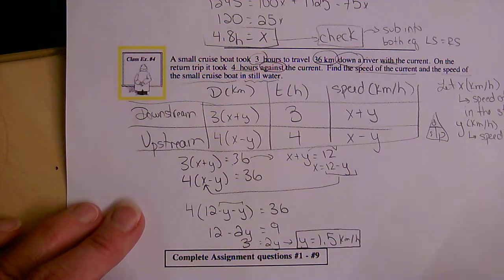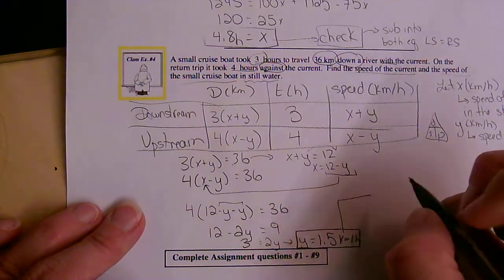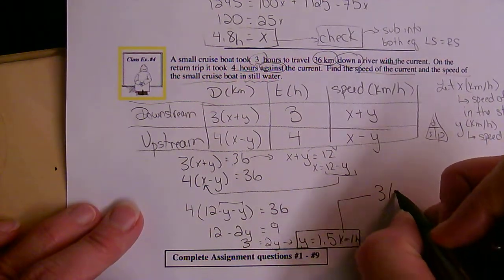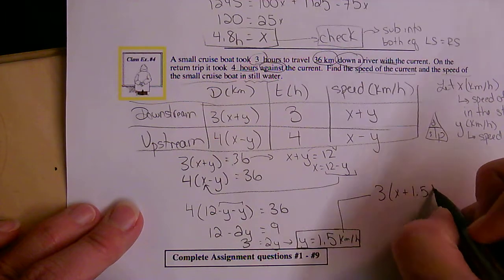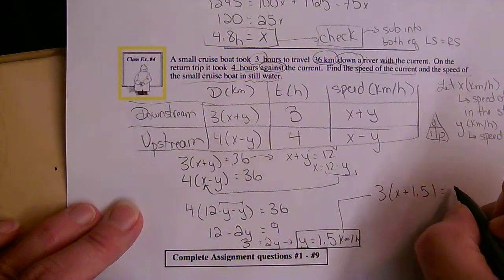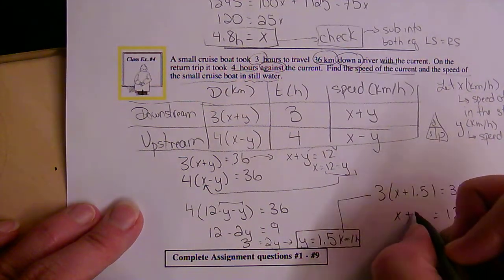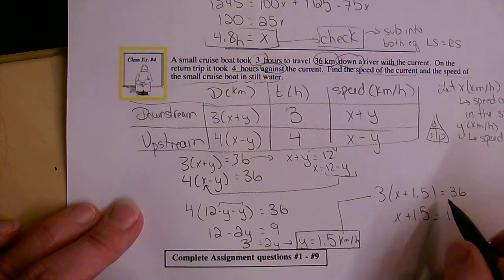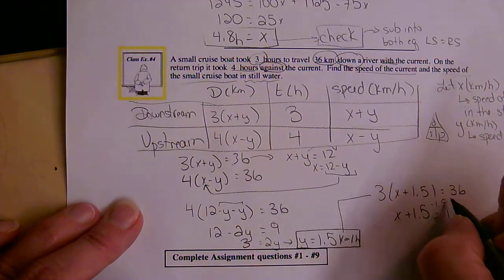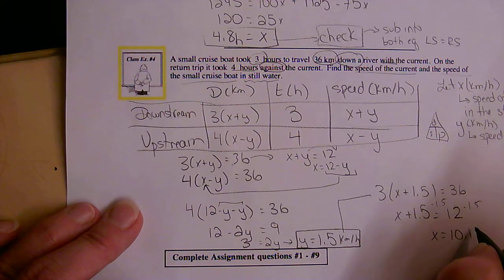Then I just need to substitute it back into any one of these equations. So let's do this one. So x plus 1.5, I'm just substituting that 1.5 in for the y there, is equal to 36. Divide by 3, and then subtract that 1.5. x is equal to 10.5, oopsies, 10.5 kilometers per hour.